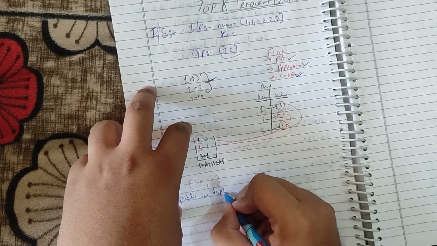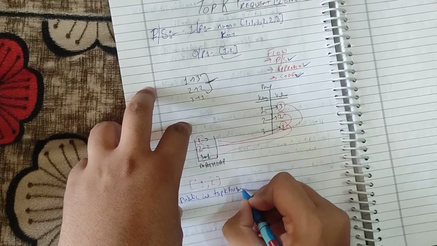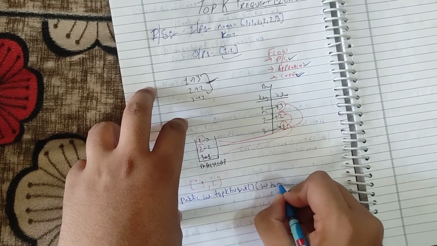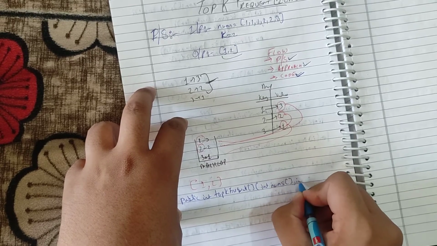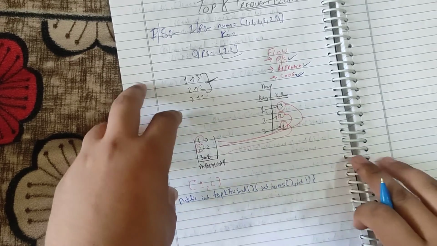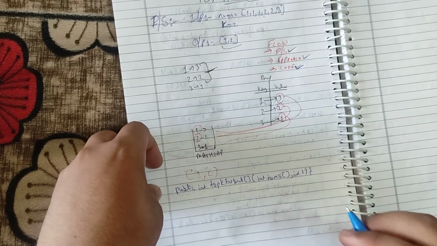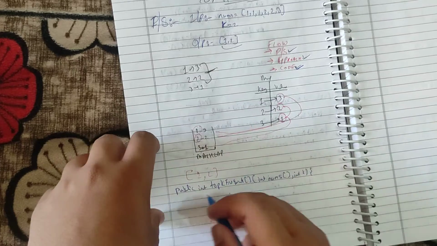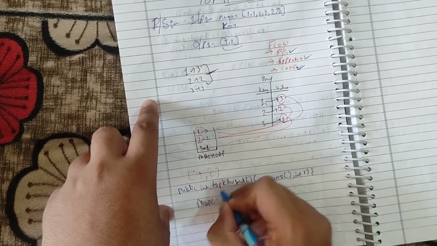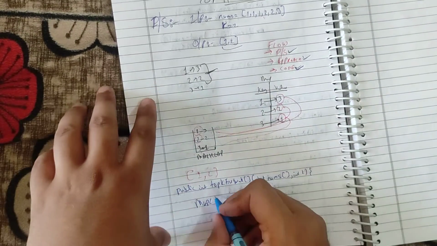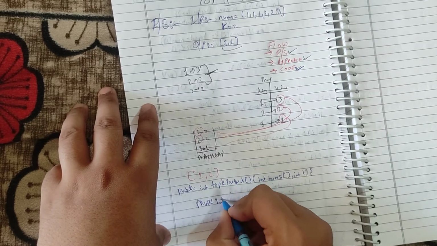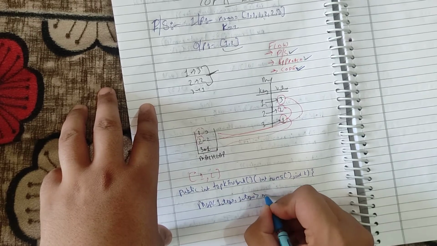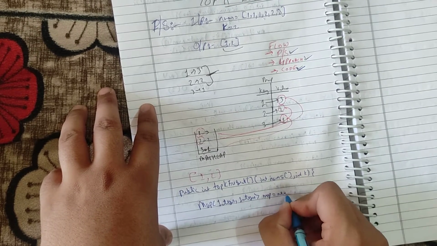Public int topKFrequent. For example, we use something like this on Leetcode, and inside it they have given an int array nums and an integer k. Okay, now in this one, first of all our job is to create our map. Just look at what we did over here; we're going to do the same thing. So we create our map of Integer, Integer, and let me call this map equals new HashMap.